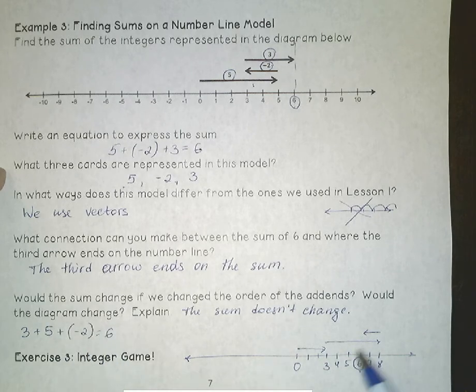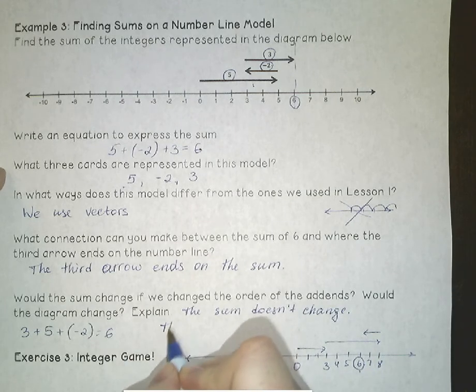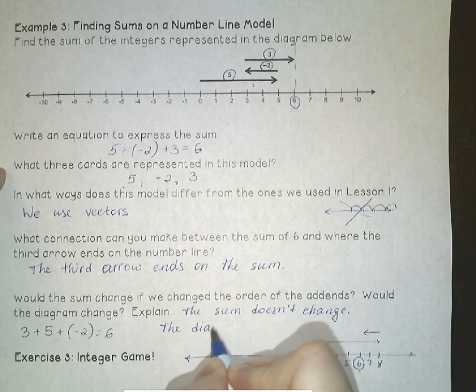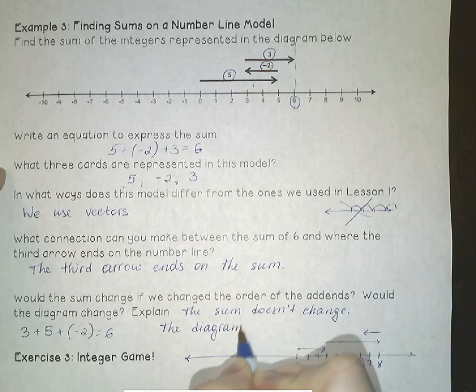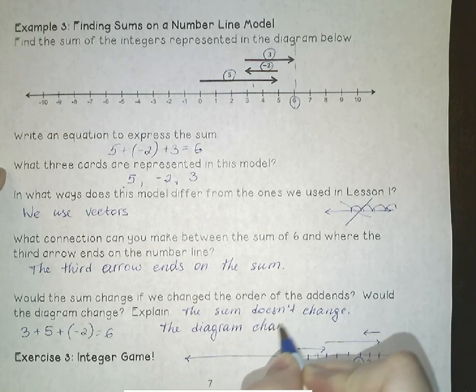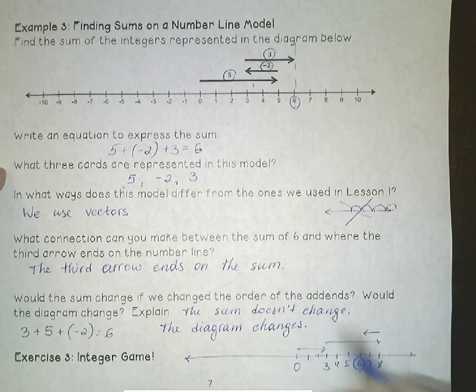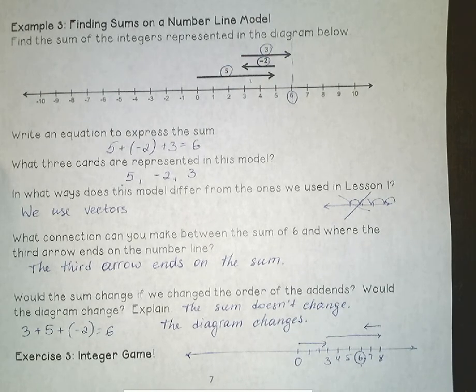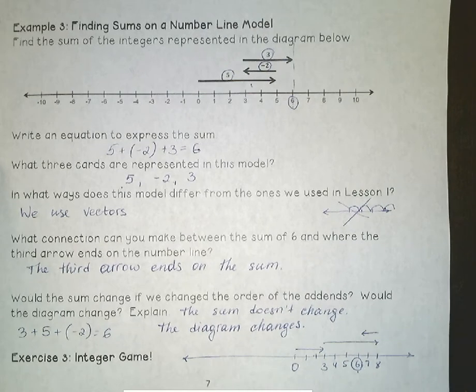The diagram does change because right now the arrows are going different ways, right? The diagram did change. The arrows are going to different places if you want to clarify that.